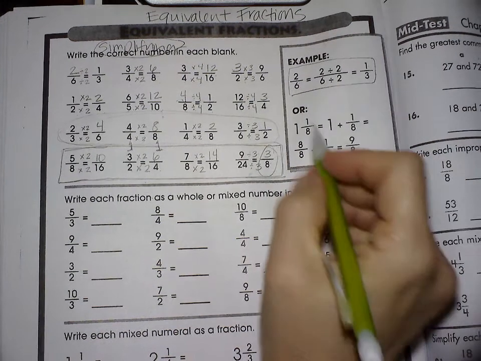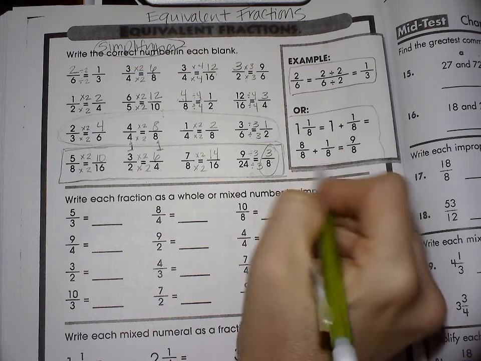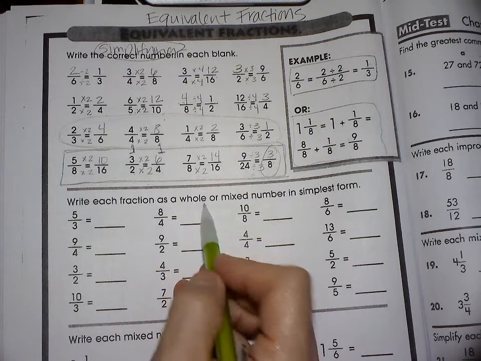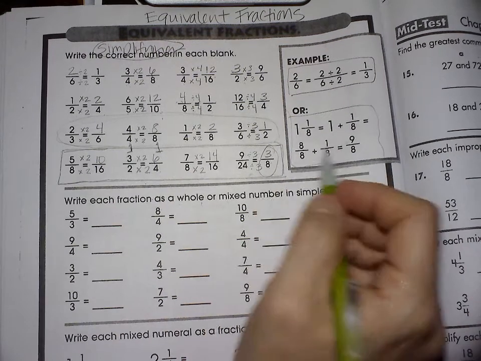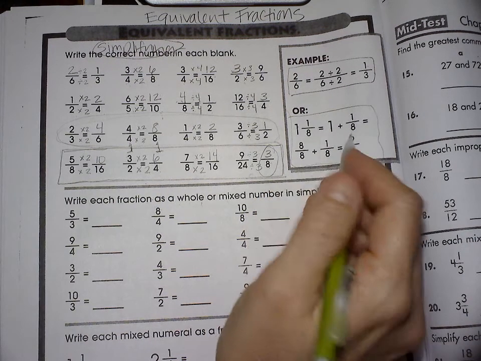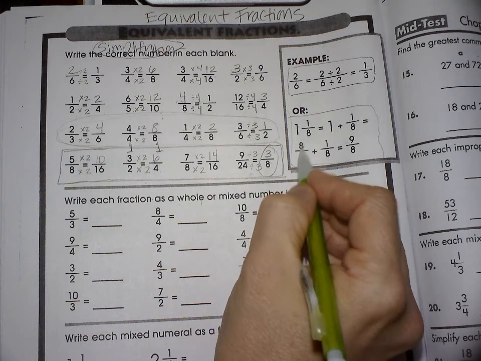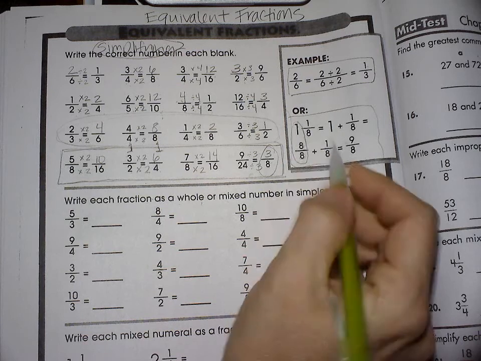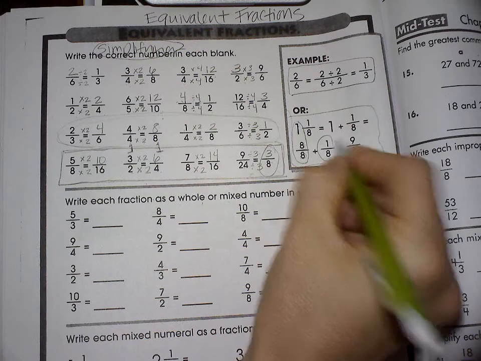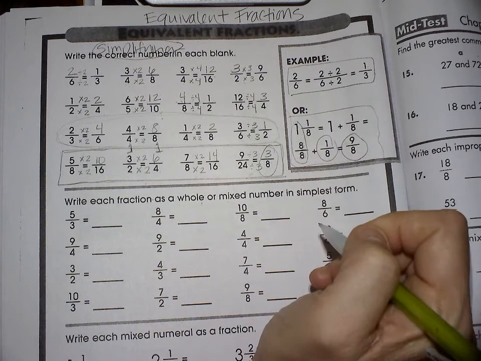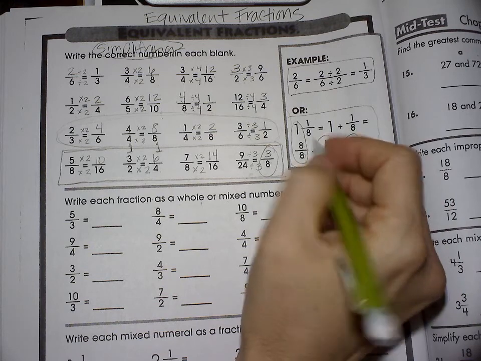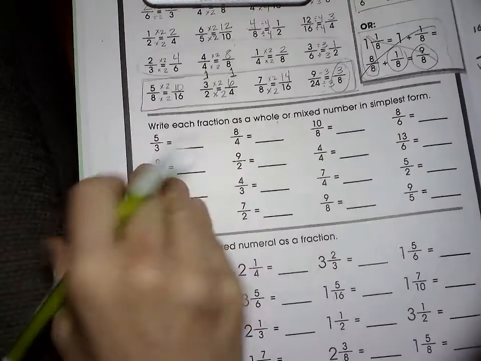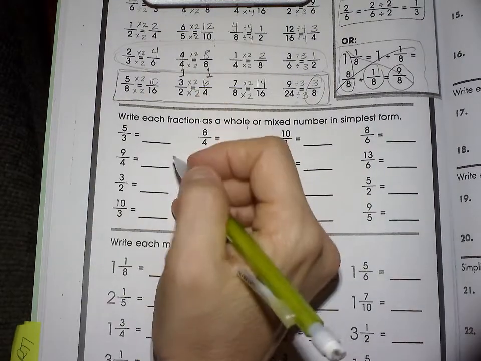Okay, this next example is this one here, and it's converting each fraction as a whole or mixed number in simplest form. So if we have 1 and 1/8, you can see that that's 8/8 is 1 whole, and 1/8 is 9/8. Oh, that's the bottom one. Okay, strike that. We'll do that in just a second. Okay, we're going to do these ones. Write each fraction as a whole or mixed number in simplest form.